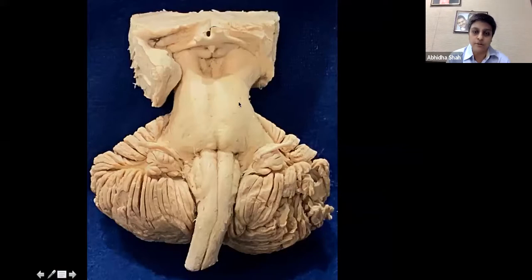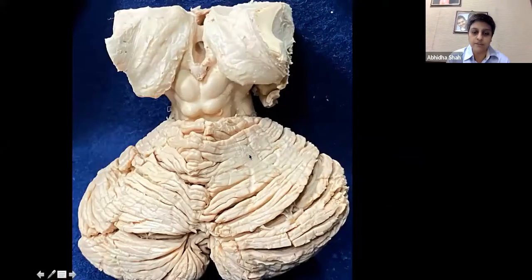That was the ventral view of the brainstem. So this is the midbrain, the pons, and the medulla. The dorsal aspect of the brainstem, the pons and the medulla mainly, is covered by the cerebellum. And superiorly, this part is exposed, and that is the midbrain. So this is the midbrain.